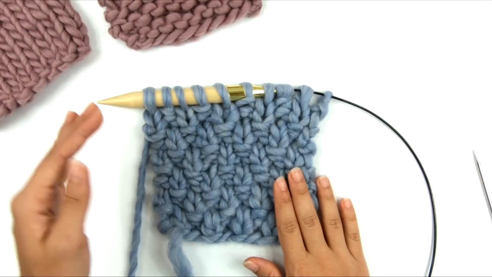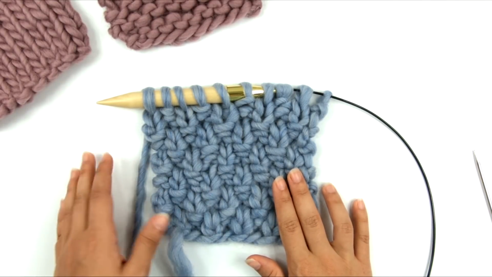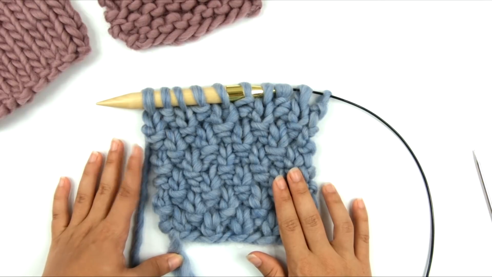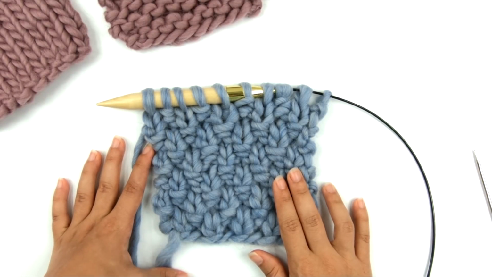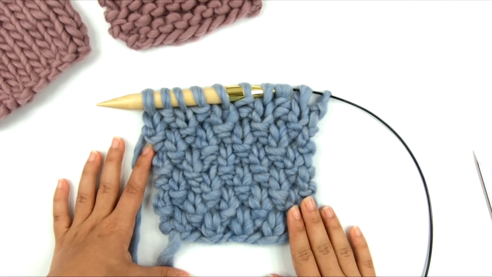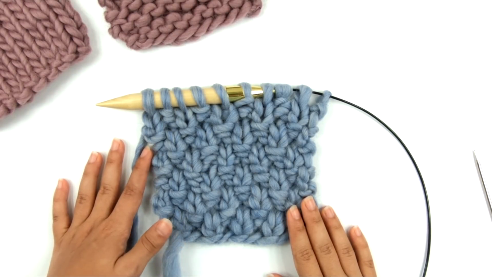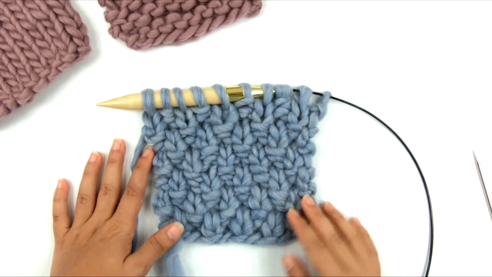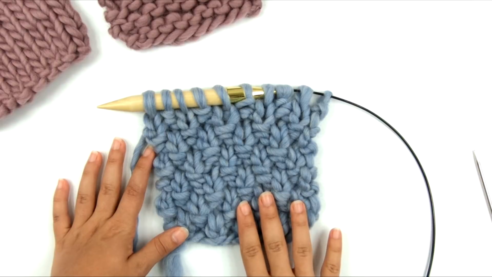Now, knowing how to identify knits and purls only in your rows is going to be helpful to you, but for more complicated patterns, you will also need to know how to identify other kinds of stitches in your work to tell which row you're on if you're using a stitch pattern that has other kinds of stitches in it. But for now, for this video, now you know how to count your rows in knit and purl textures.